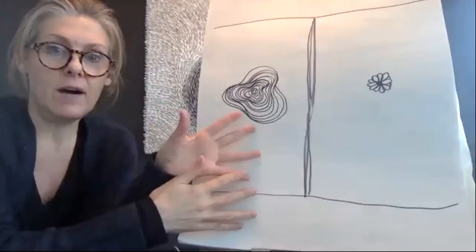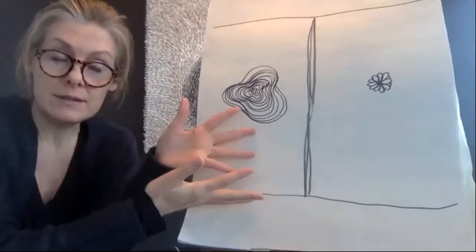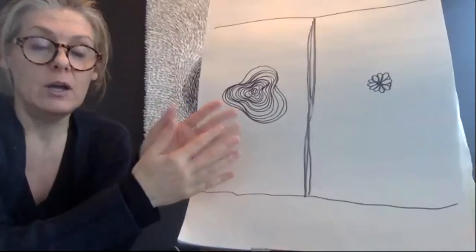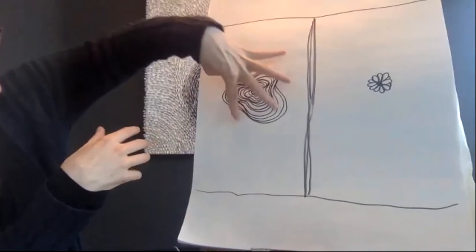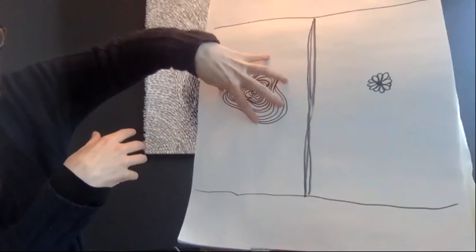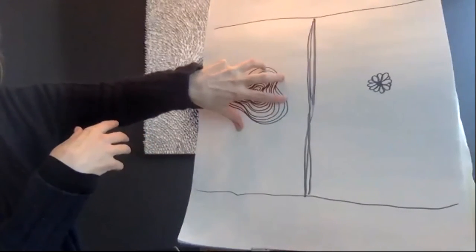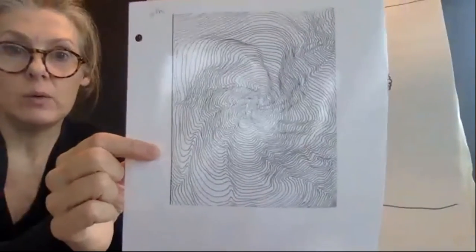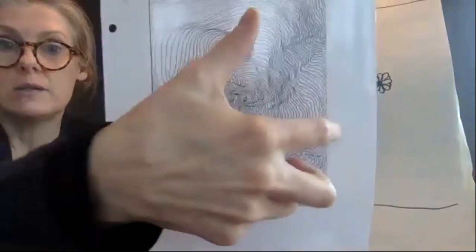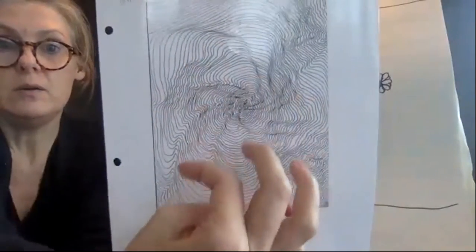It's really not the art, it's your eye adjusting to what it's seeing. And you can also have it start to twist. So you can see in this one how it spirals a little bit, how it's starting to move this way.